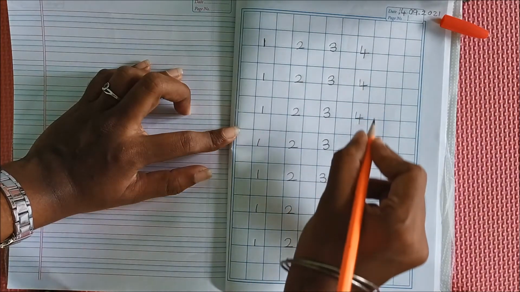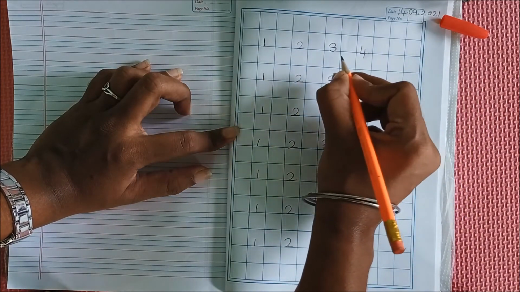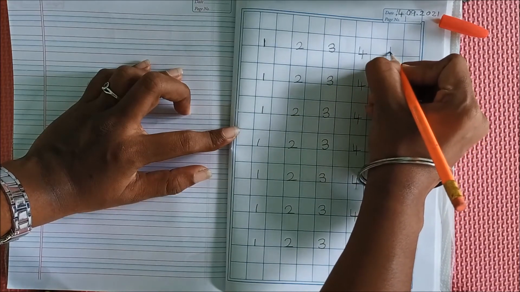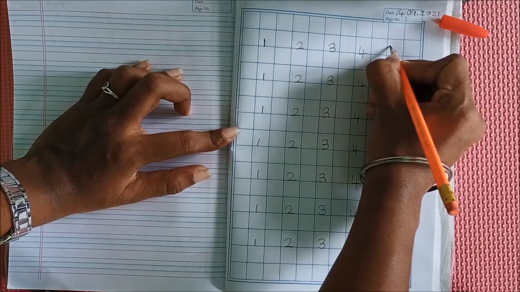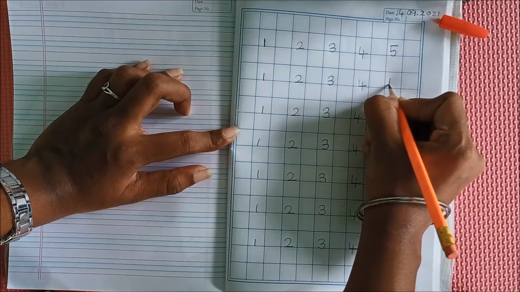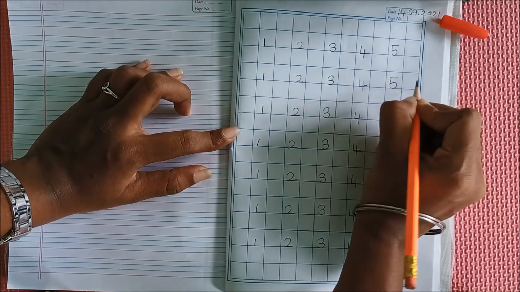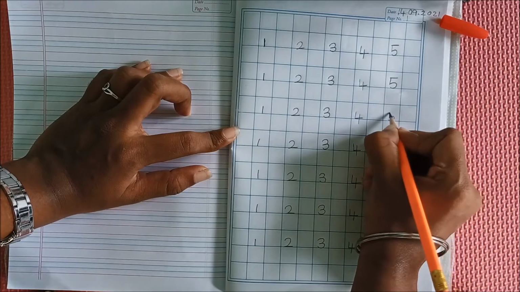4. You have to complete like this, children. Next, 1, 2, 3, 4. Next, what number? 5. Standing line, small bend, curve and sleeping line. You have to complete 5 like this.